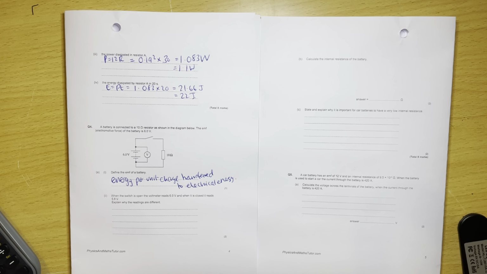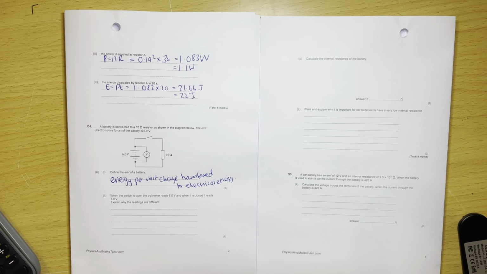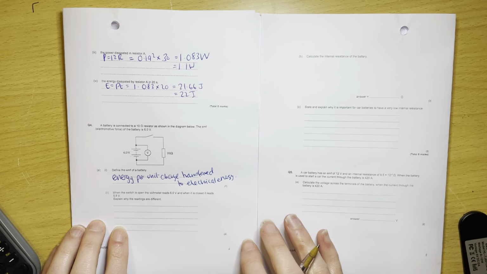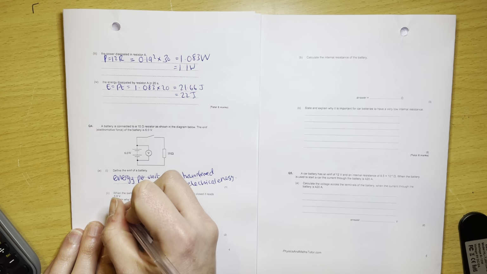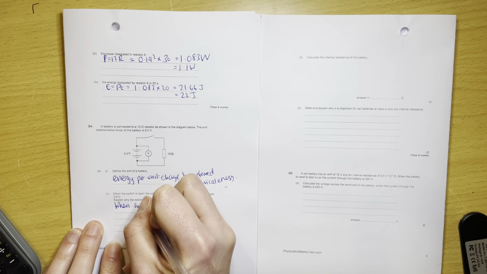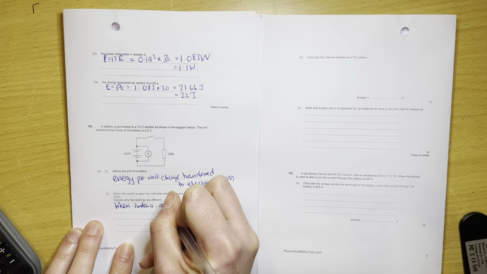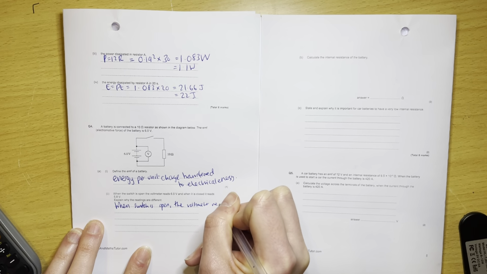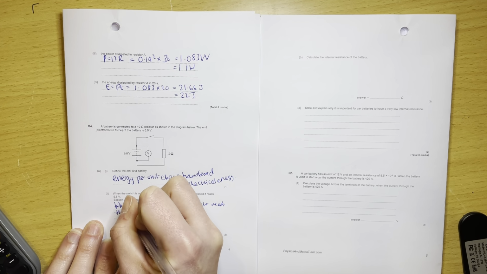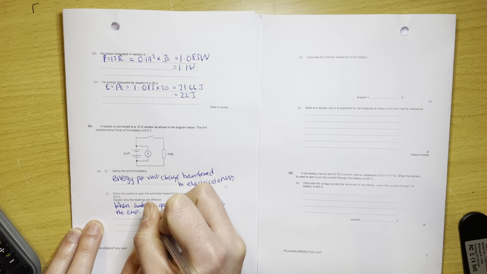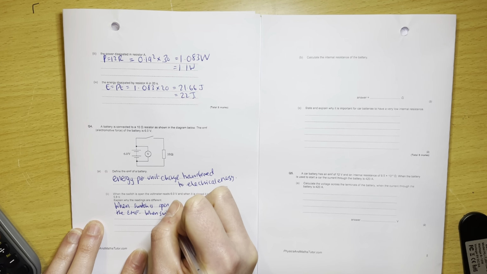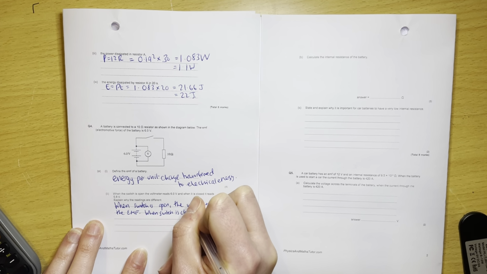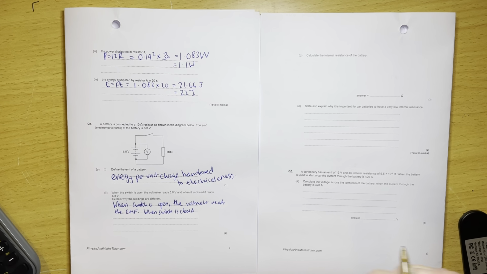When the switch is open, the voltmeter reads 6 volts. And this is becoming a common thing. When the switch is open, I get a different reading to when it's closed, and it's asking me to explain why. Well, when the switch is open, the voltmeter reads the EMF. When the switch is closed, I'm so sorry for my terrible handwriting because I'm writing at a really funny angle to fit it on the video.